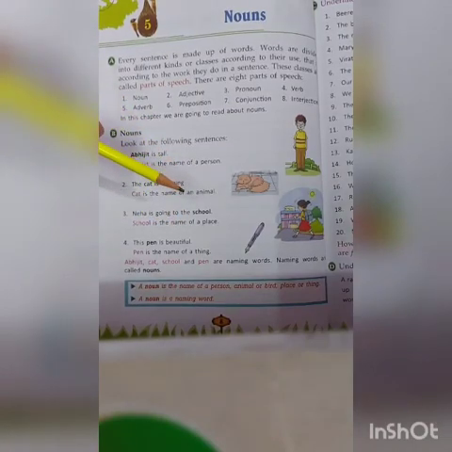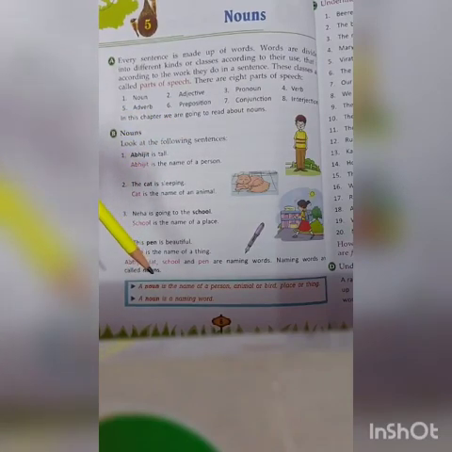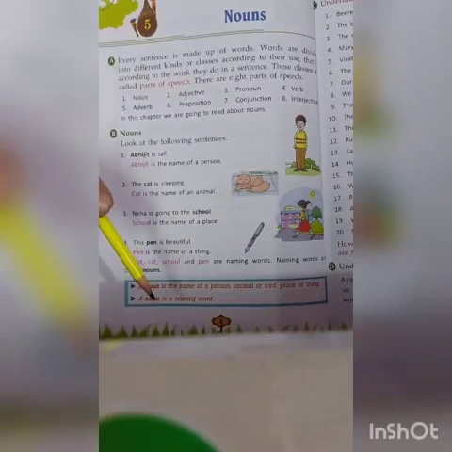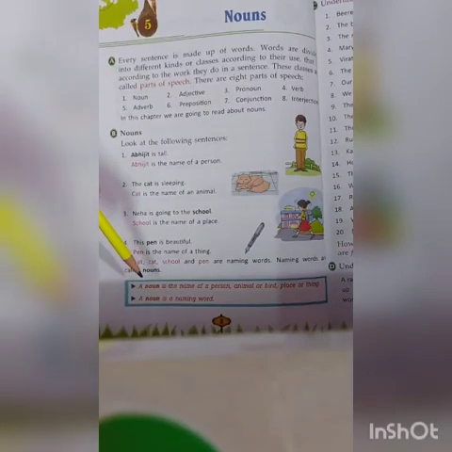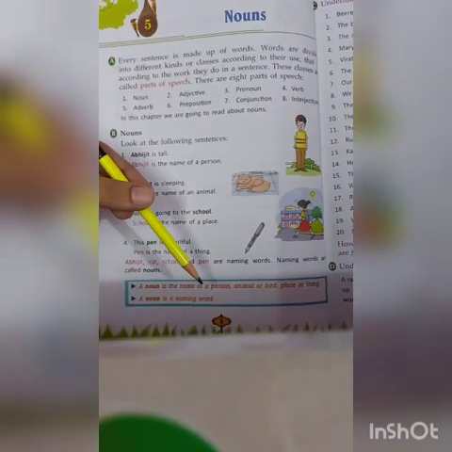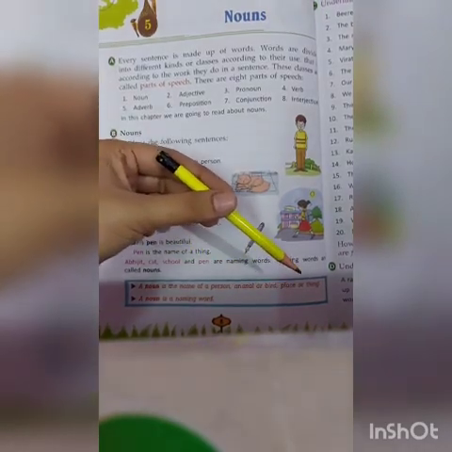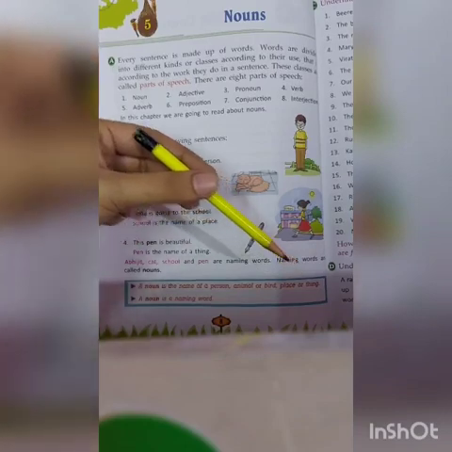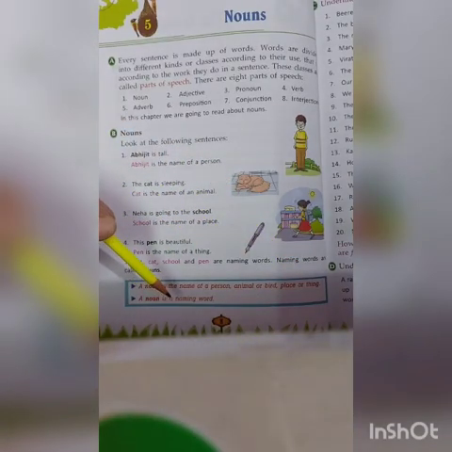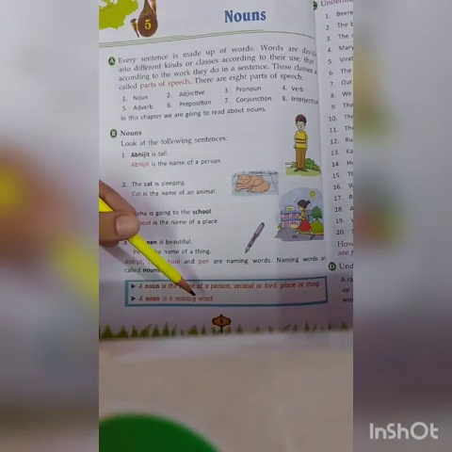And naming words are called what? They are called nouns. Now, let's see the definition of nouns which is given in this box. A noun is the name of a person, animal or bird, place or thing. A noun is what? It's a naming word.